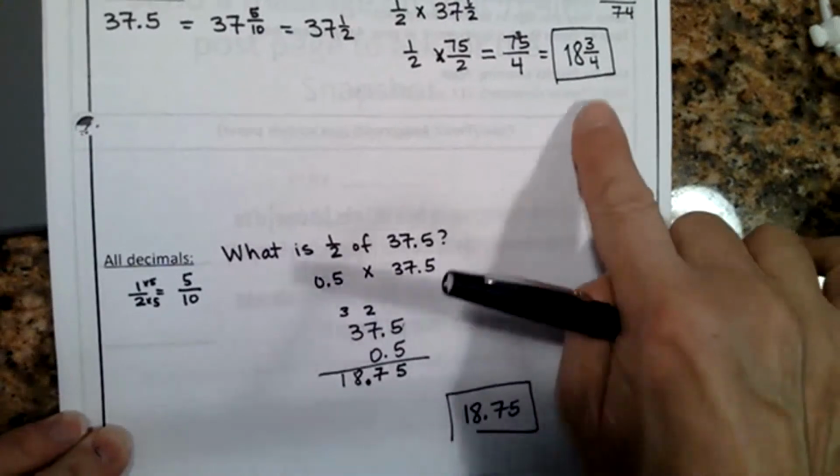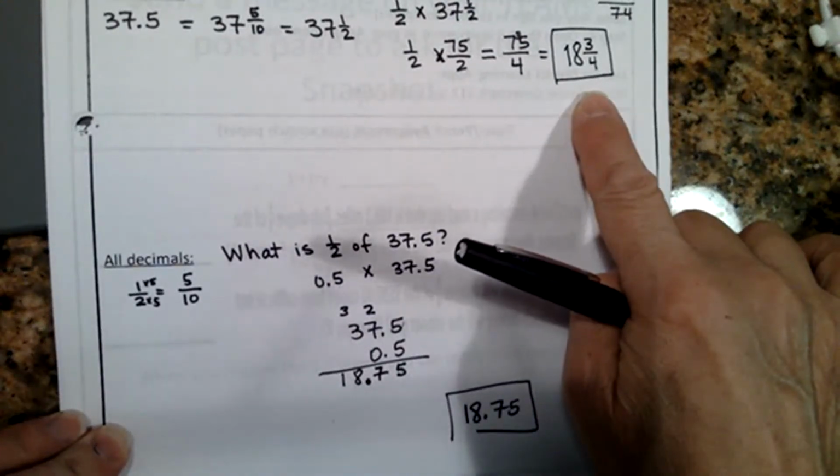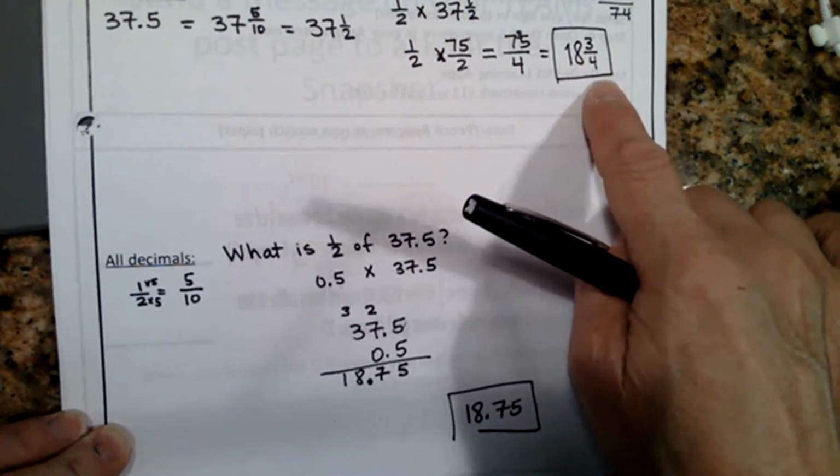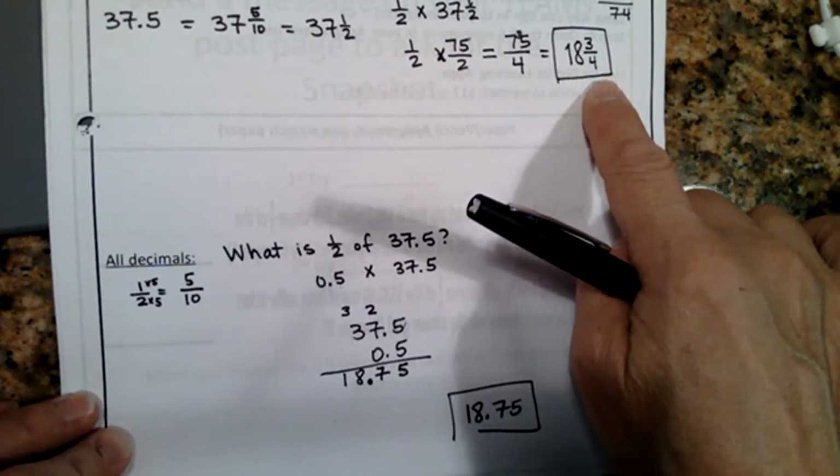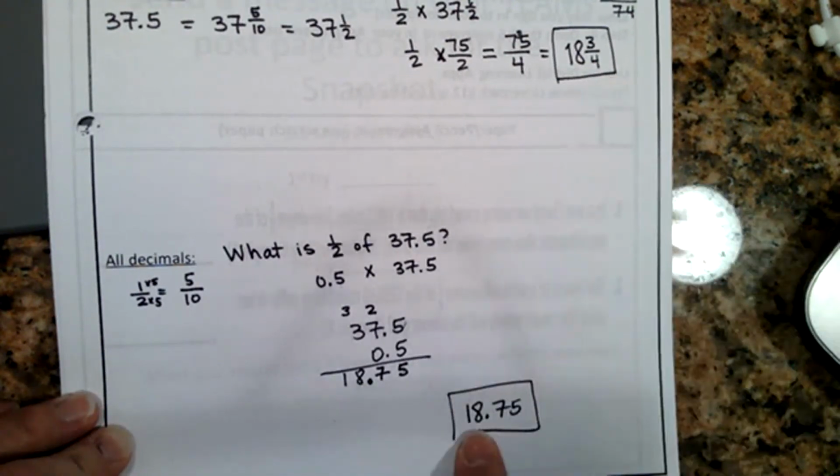So if you look at our answer from above, okay, we have 18.75 as a decimal, which is the same as 18 3/4 as a fraction. 3/4, remember, is 75 cents. 18.75, there's 75, kind of like 75 cents.